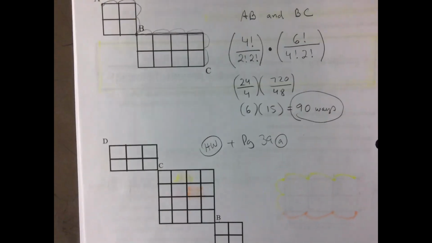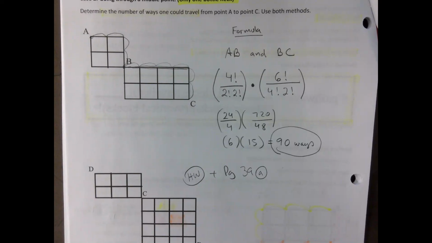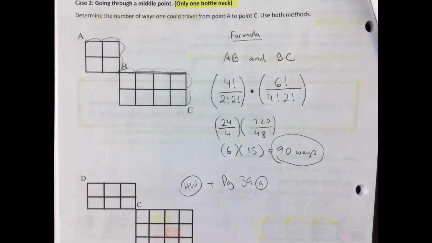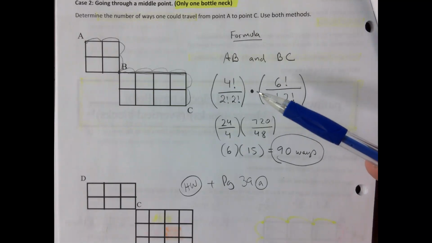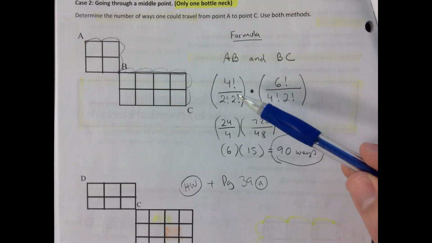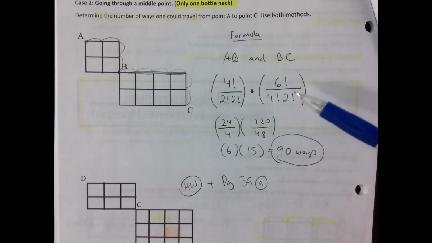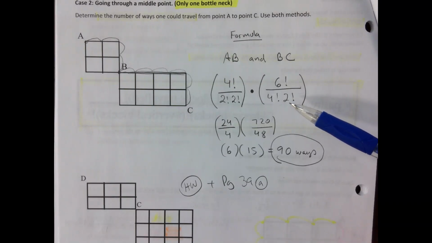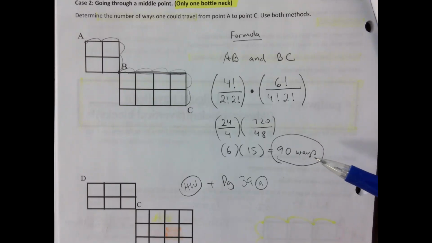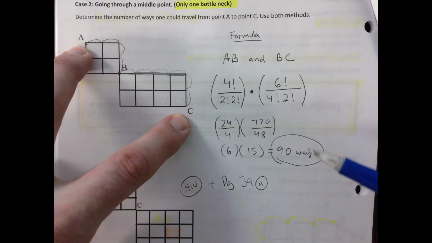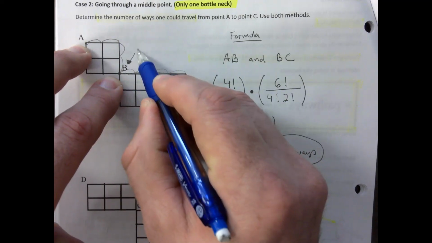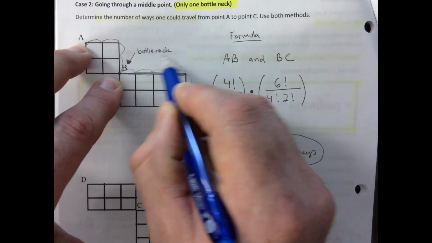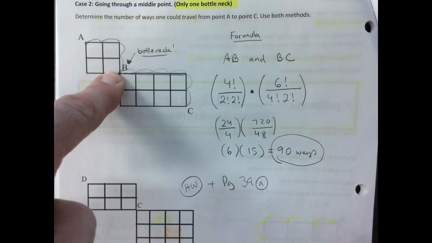Let's go to 37. We started this last class, and we ended up with 90 ways. And this is where it's very important that your study sheet has factorials all the way to 8, I would say. 8 factorial is 40,320. Because you're going to see a lot of repeating factorials, and you don't want to be typing them all in every single time. It's going to take too long. And so we ended up with 90 different ways to get from A to C in this. So this is like a bottleneck. Okay, this is your bottleneck. So you must go through that point in order to continue.